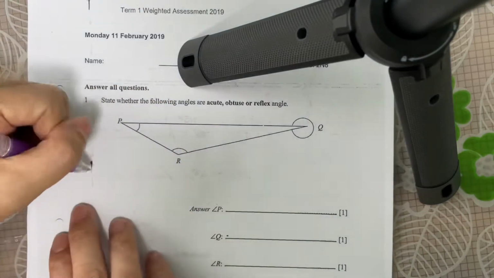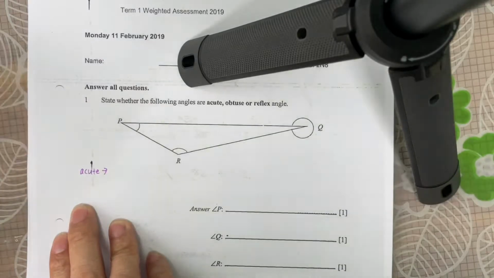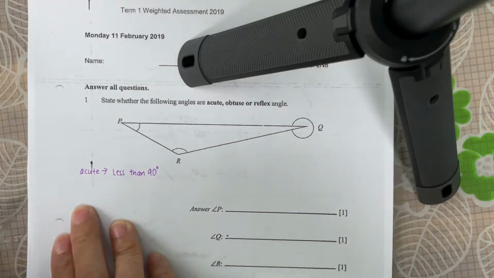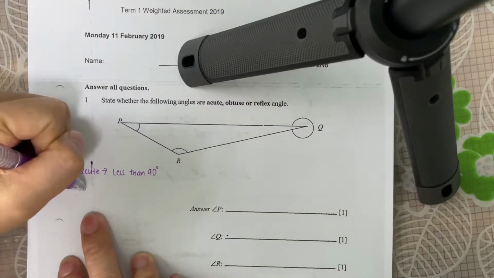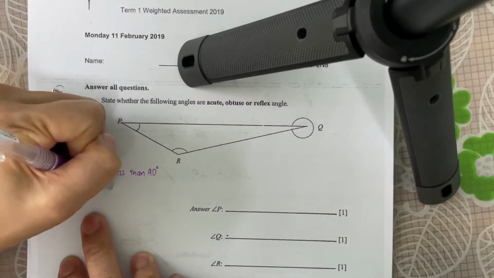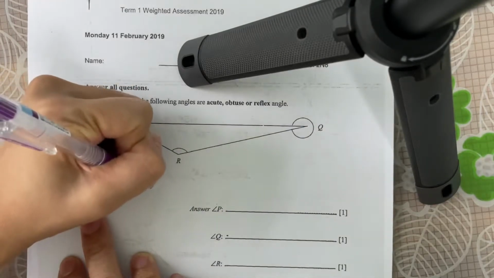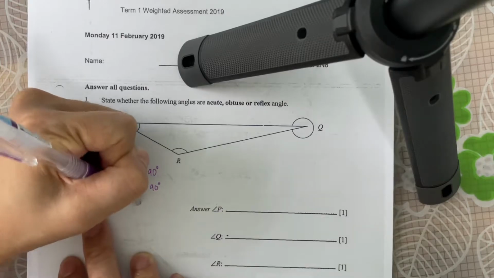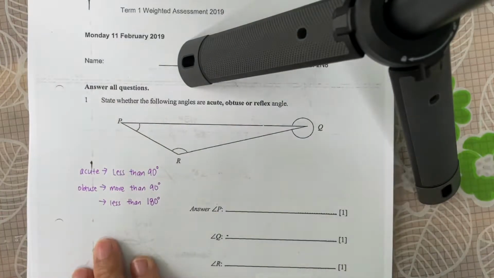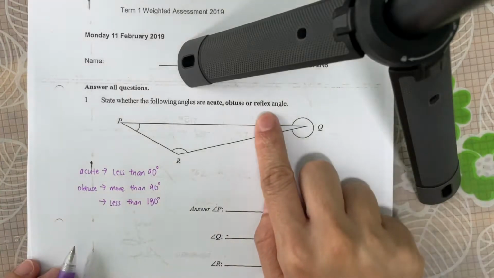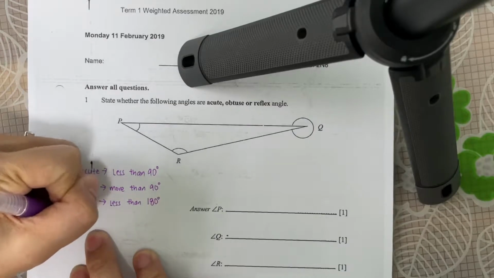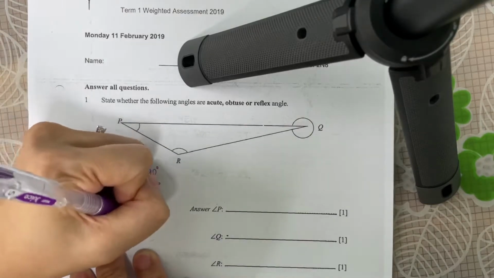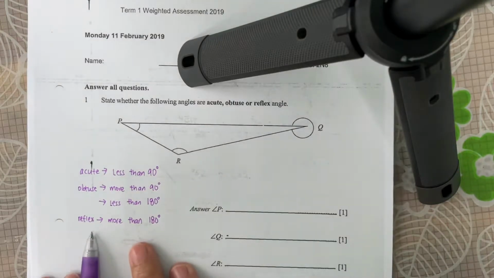Now, an acute angle is an angle that is less than 90 degrees. An obtuse angle is an angle that is more than 90 degrees, and this angle is also less than 180 degrees. Lastly, a reflex angle is an angle that is more than 180 degrees. So let's take a look.